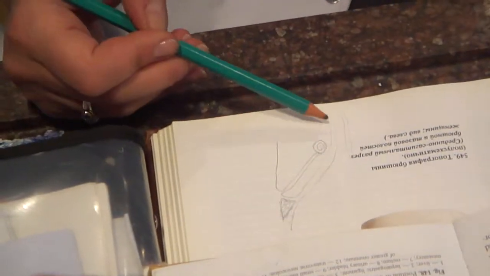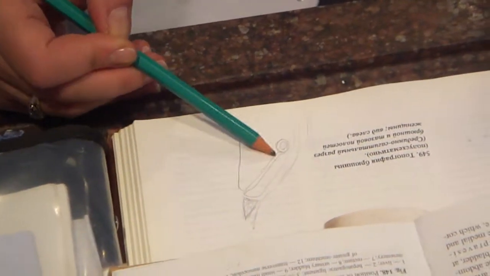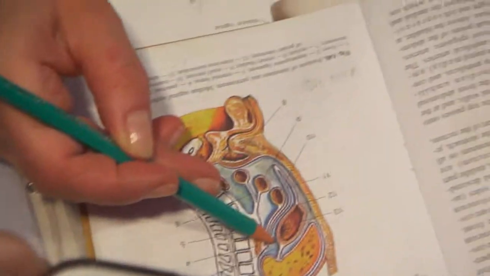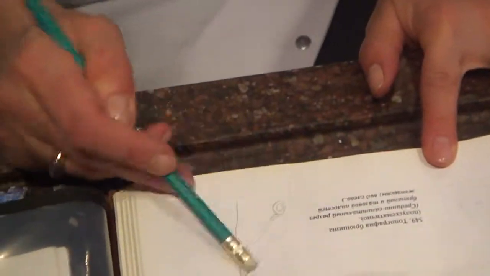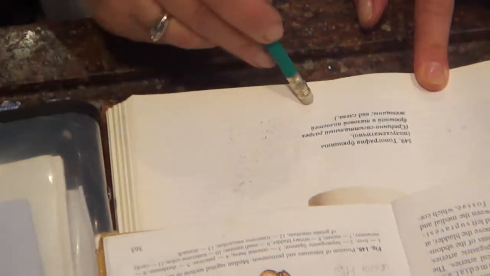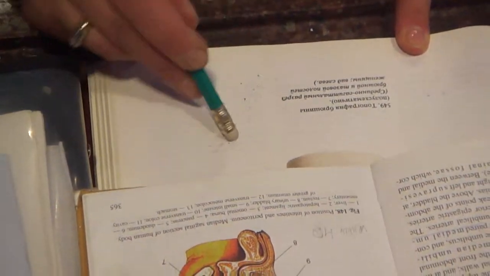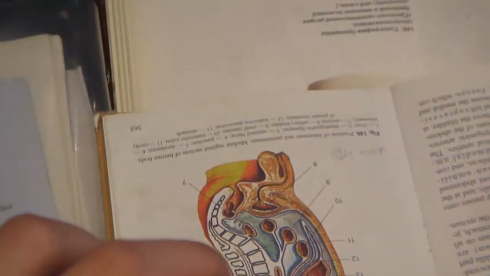Thus, this posterior lamina is fused with mesocolon transversum, and together they form the inferior wall of this sac, which is called what? Omental bursa, the inferior wall of omental bursa. Omental bursa is a small cavity of peritoneum which lies behind the stomach.